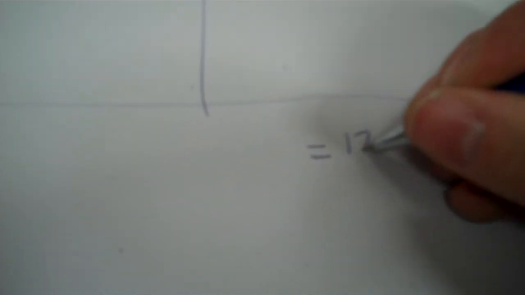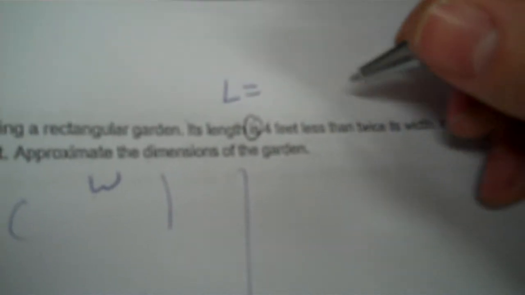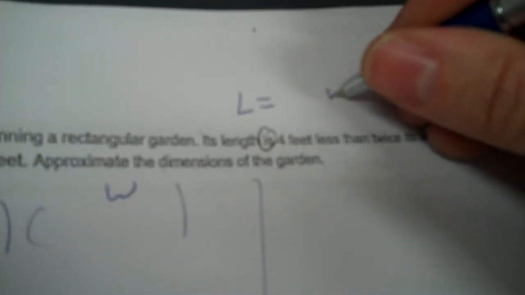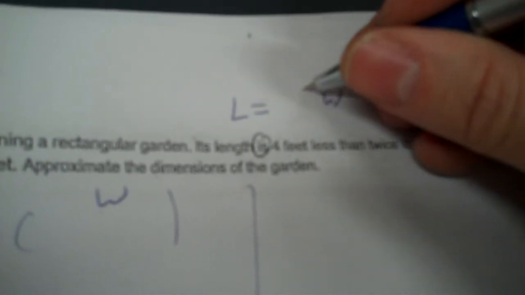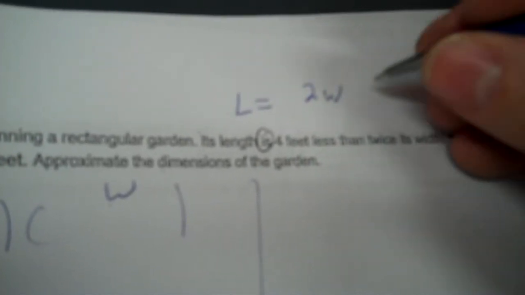So length times width is equal to 170. Now you can only have one variable though. Now how to get this to one variable? Well, I write that equals. You got length, and then just put 4 feet less than twice the width. So I put width, and then twice its width would be 2W. 4 feet less would be minus 4. So in that L parentheses, I put 2W minus 4. I don't want to put L. And then here I just drop the W. Now it's all in terms of one variable.